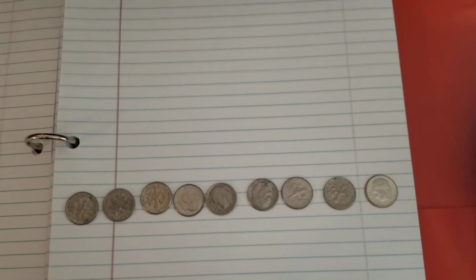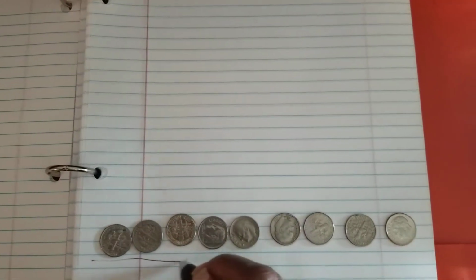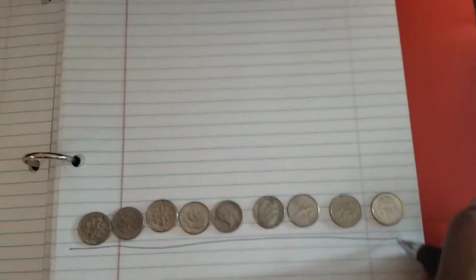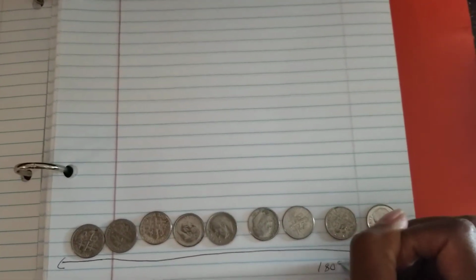Okay, Shayla. So here's what's happening with these problems. You have been given a line. And every single line is equal to 180 degrees.